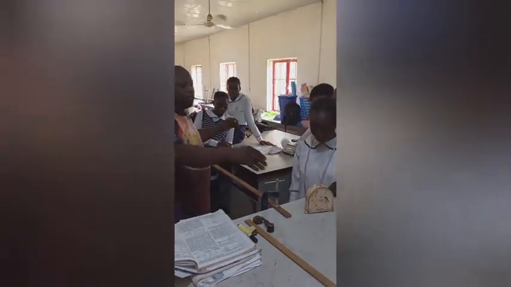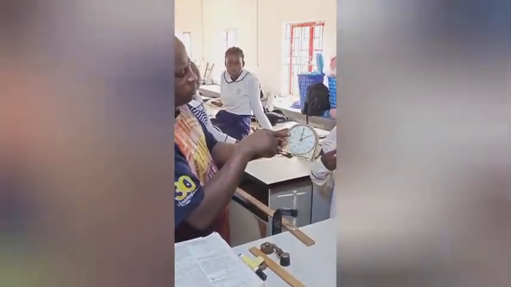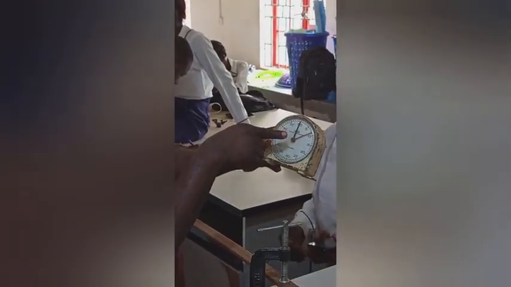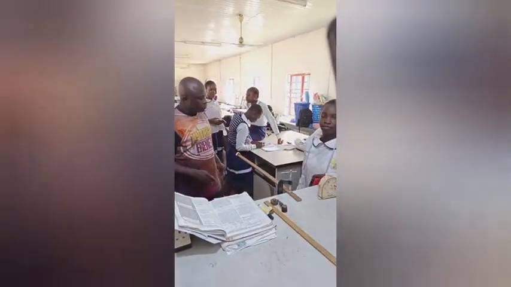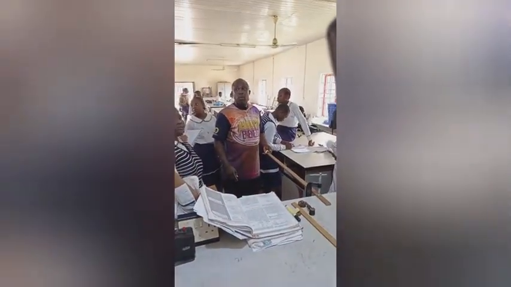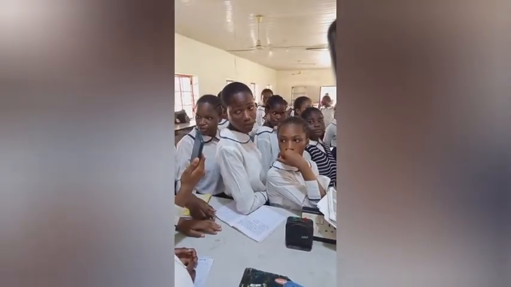What are our time readings now? So for the first timer, look at the timer here. Our timer reads 8.5 seconds. So that's T1, 8.5 seconds. Then what is the second timer?